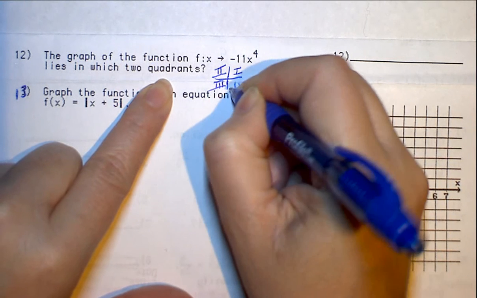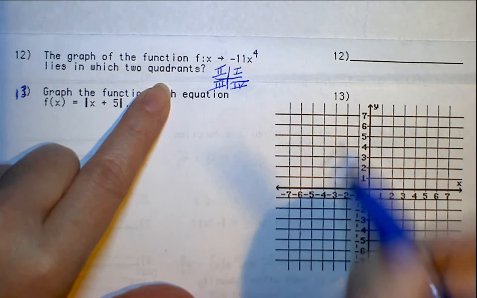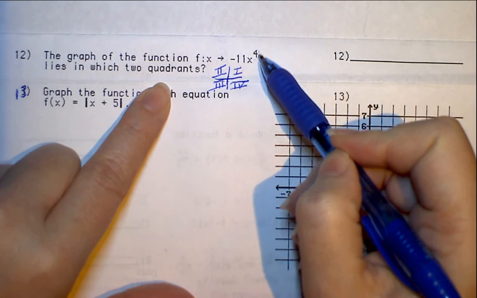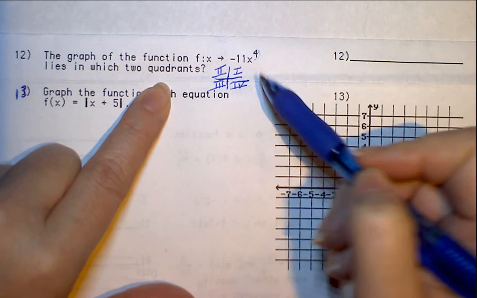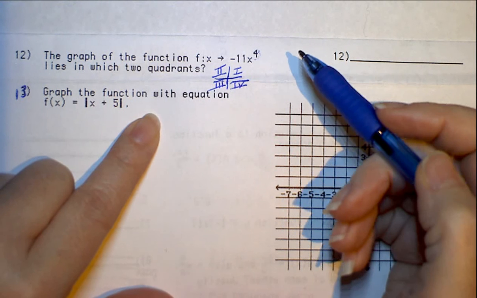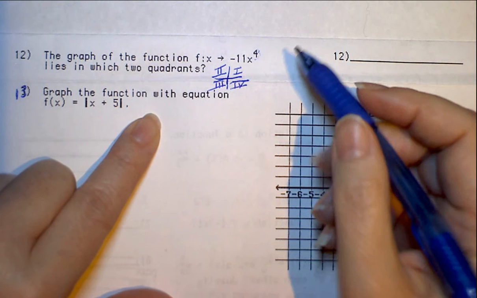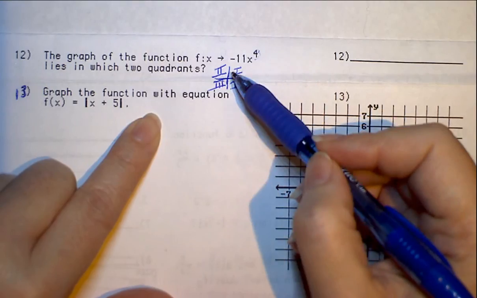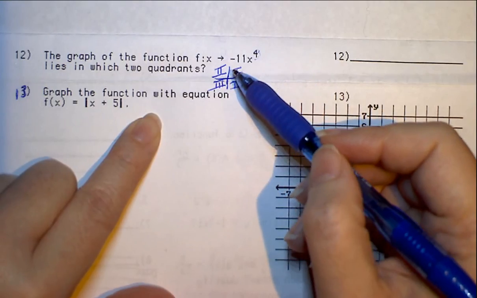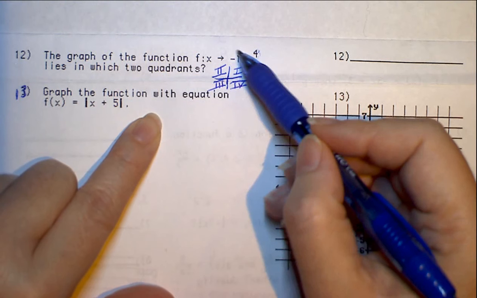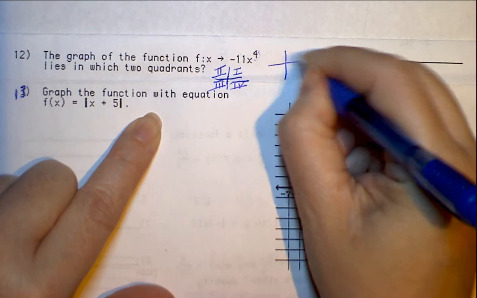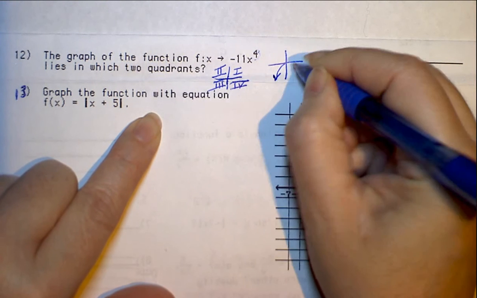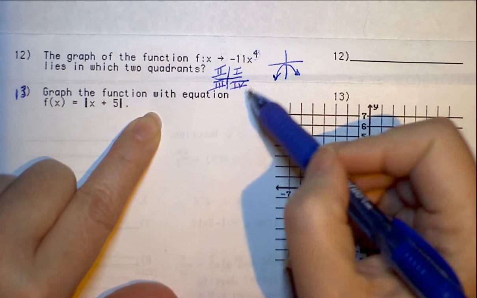Now we have to think about what it looks like when we have an even exponent. It looks like your parabola. Is that parabola opening up or down? Down, because of that negative. So that means it lies in quadrants 3 and 4.